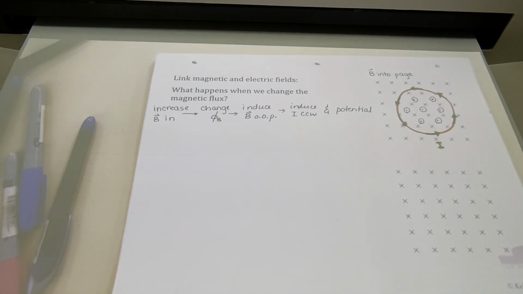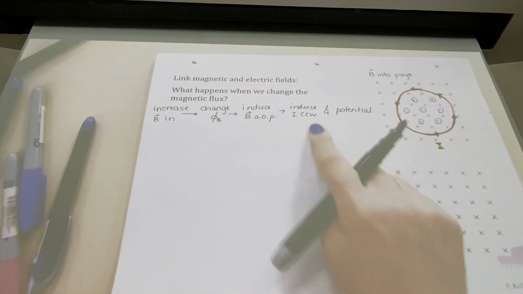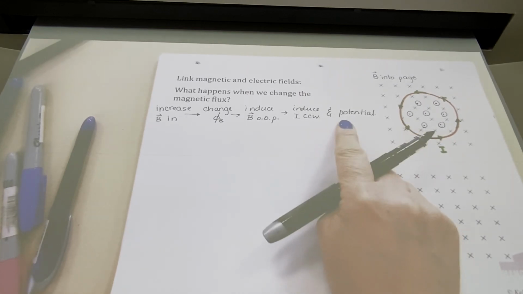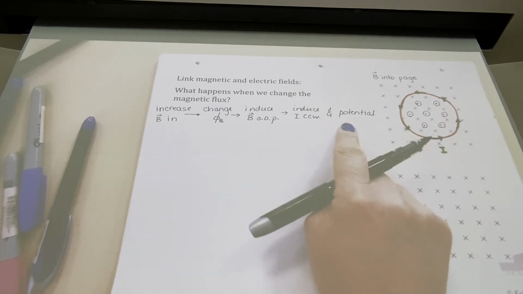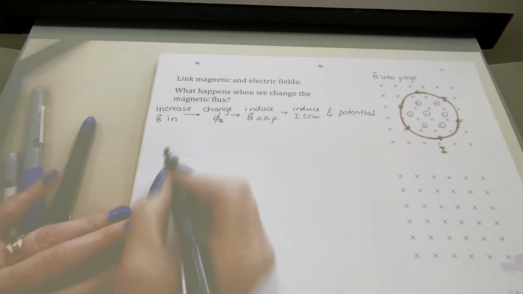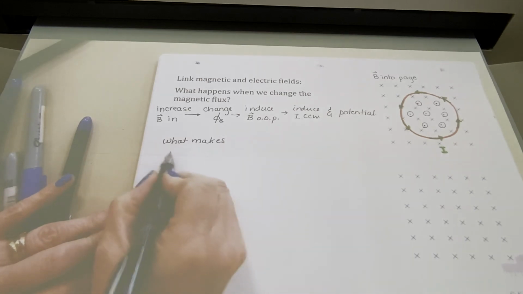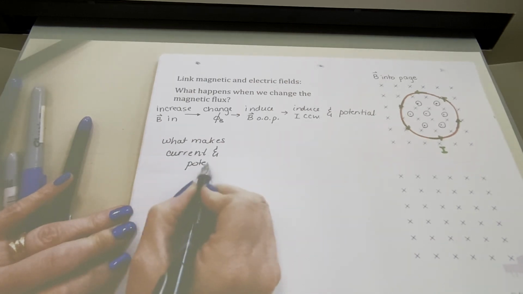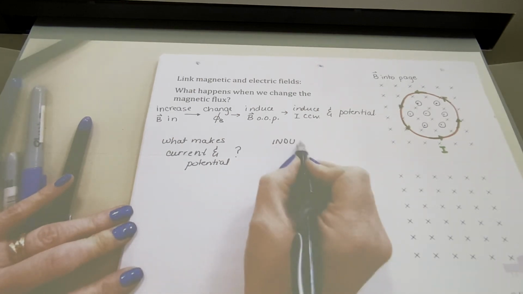So this is what we've done for the last little while. That's what our first example was and some examples we did in last class. But we never asked the question, what made this potential? What made this current? It's kind of a good question. So what makes current or what makes potential is electric fields. The reason those charges move to create this current is because there's an electric field. So what makes current and potential? The answer to that question is an induced electric field.